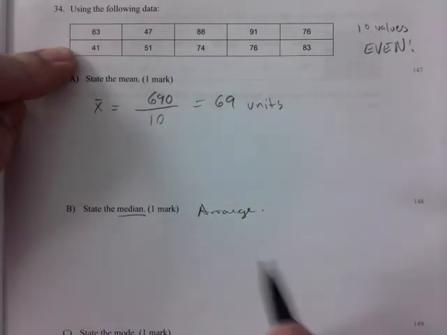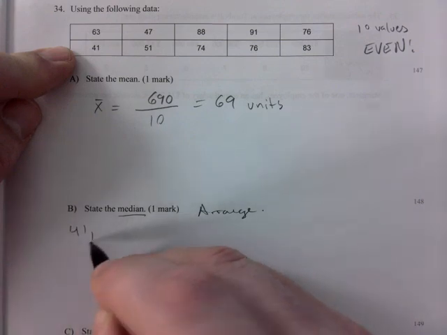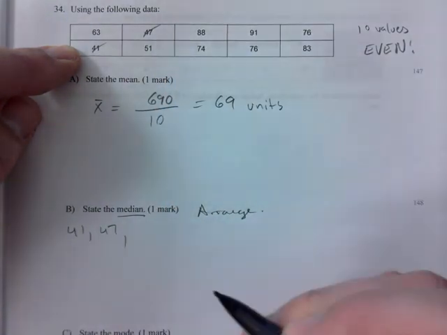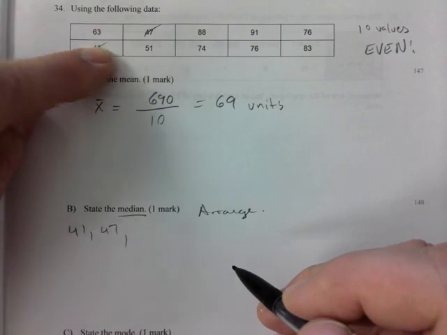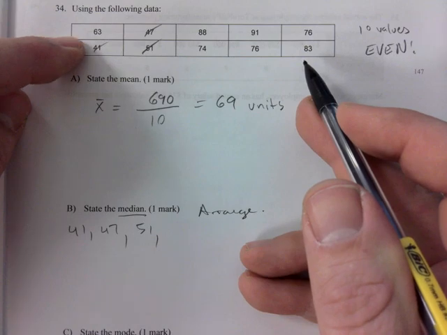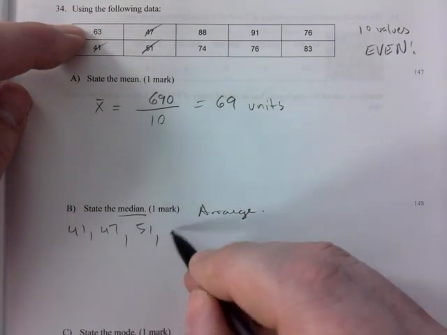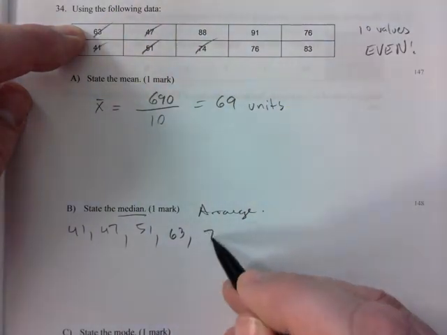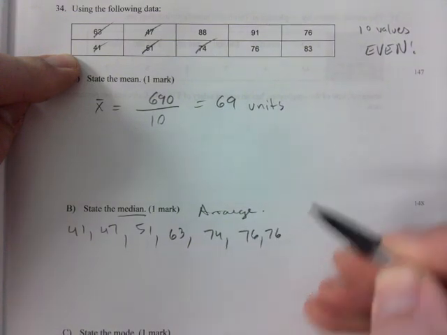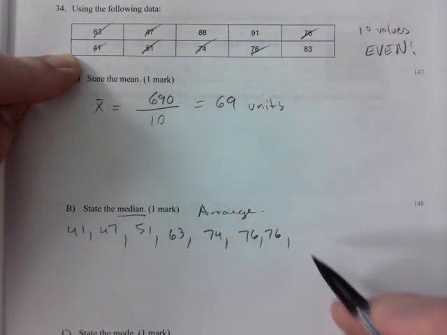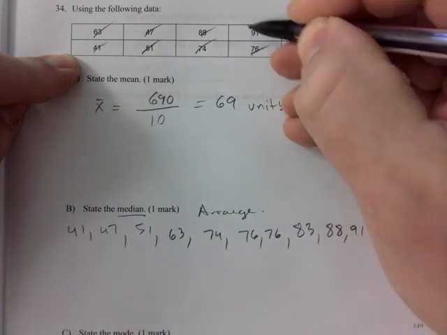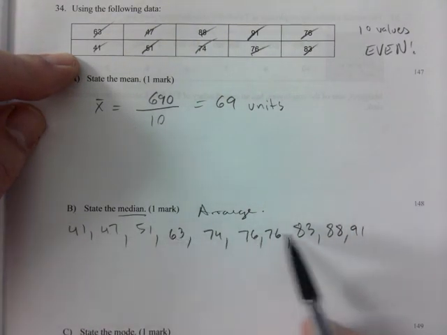Okay, so let's do this. I'm going to start with the lowest, 41. Then I don't have the key in front of me, so 47. Help me out here, 51, right? And then it's 63, and then 74. And then it's 76 twice, yes, okay. That's going to be our mode there. And then 83 as well as 88. Oh yeah, sorry. And then 91. So I have 2, 4, 6, 8, 10 values.